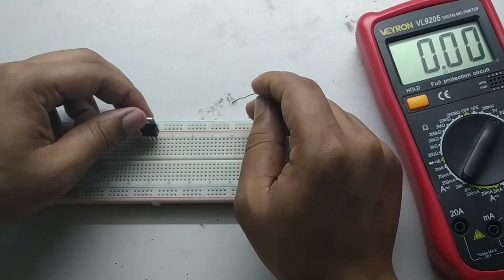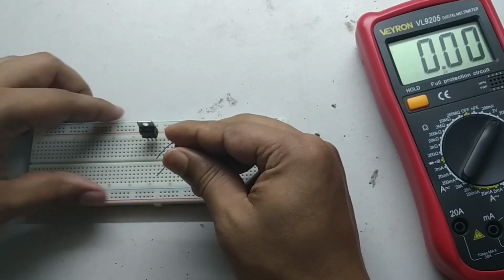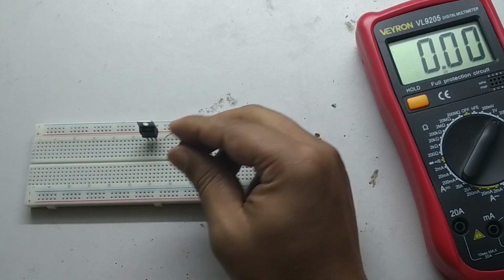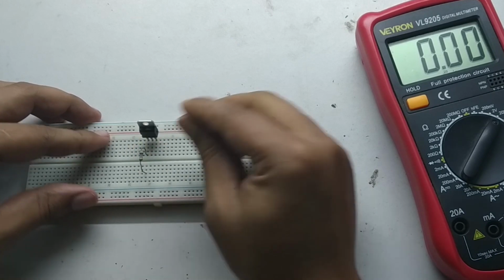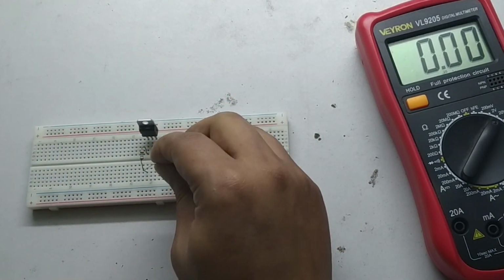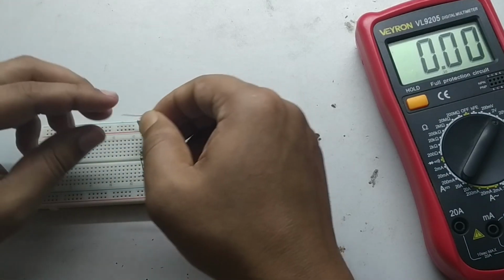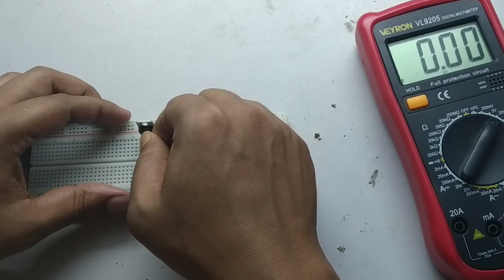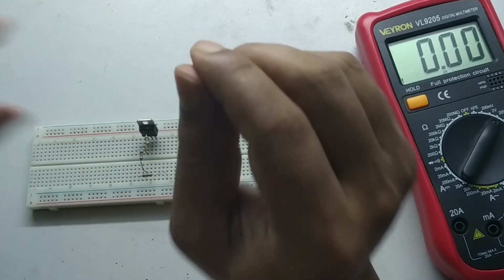I set the IC, and at terminal 1 I set the 560 ohm resistor. I use two resistors, this 57 ohm resistor as well, and between pin number 2 output and input I connected the 100 ohm resistor.